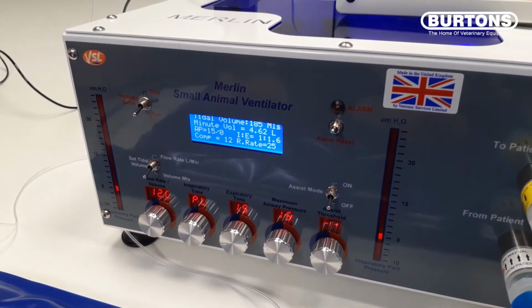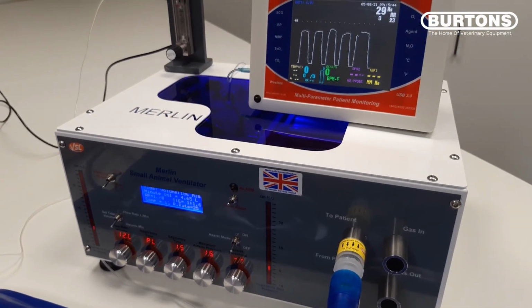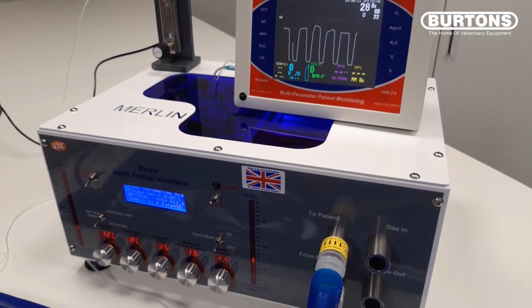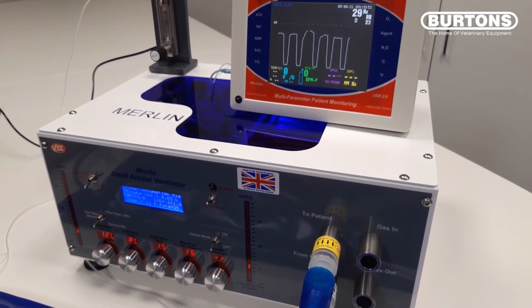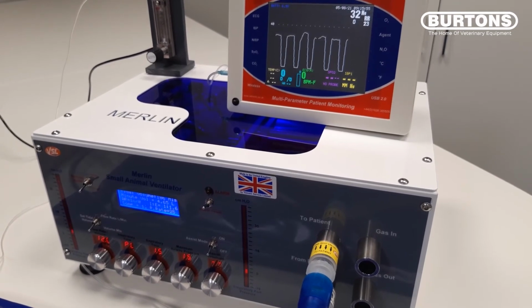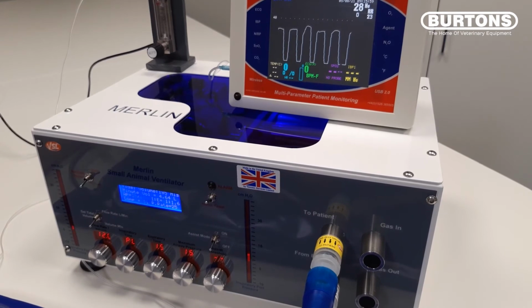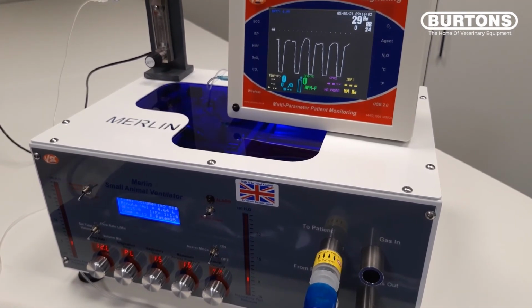4.67, and our end tidal should fall a little more. Now we've fallen down to end tidal of 28, 29. And the process is reproducible. As we continue to increase the respiratory rate, our end tidal value will continue to fall as the minute volume is increased for this animal.